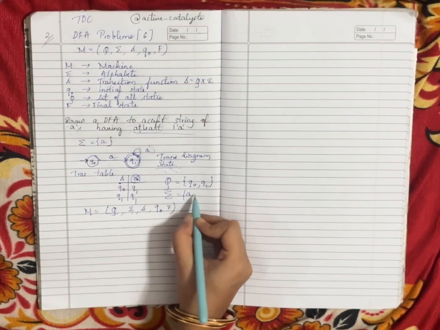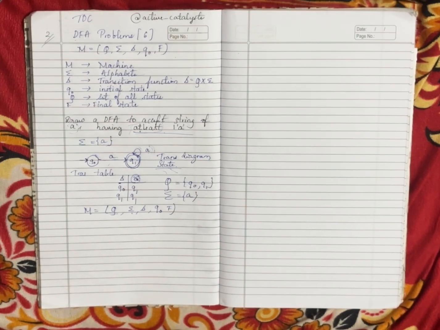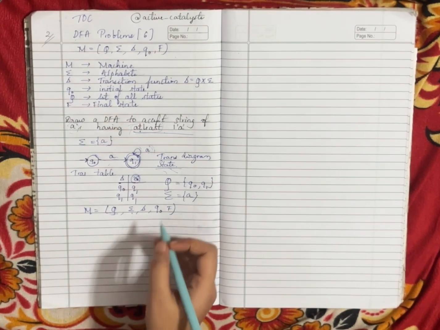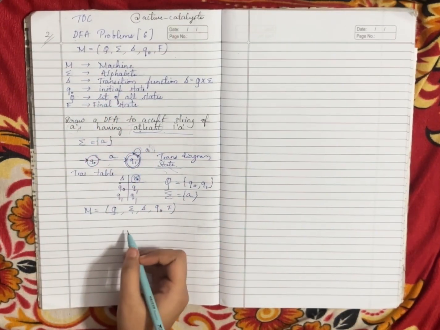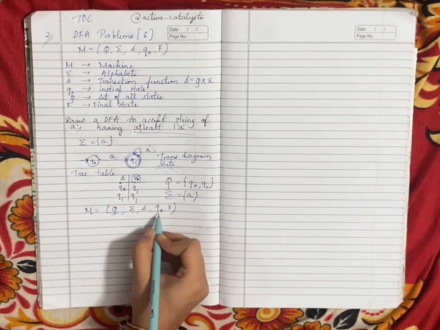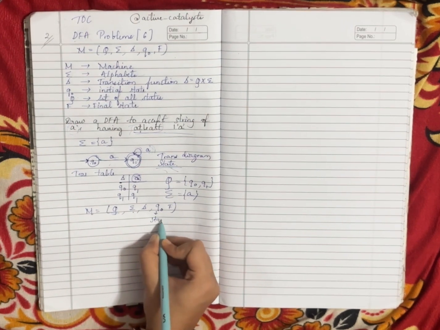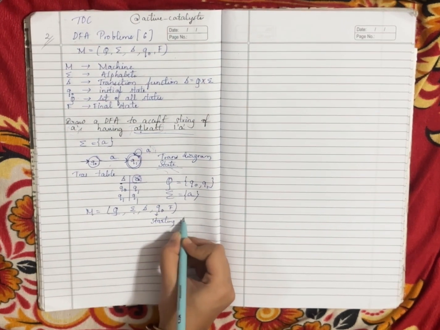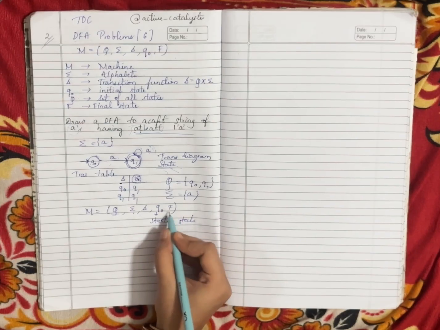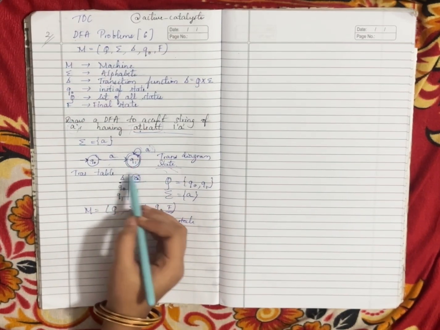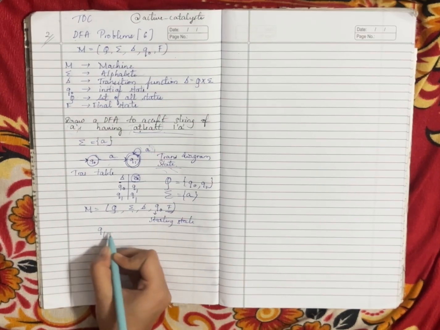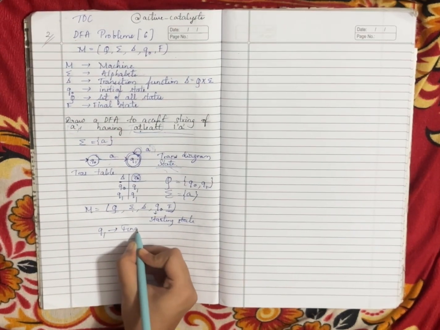Everything we have to represent within the brackets. Then which is the starting state? Q0 itself is the starting state, right? So you already know what Q0 is. Q0 is the starting state. Then what is F? F is the final state. I have told you, if you want to represent a final state, we put 2 circles. So you can just write Q1 is the final state.